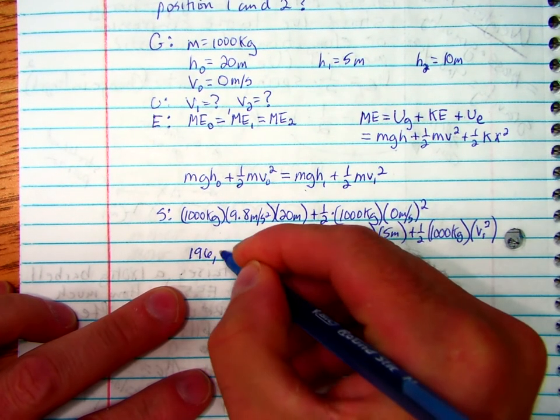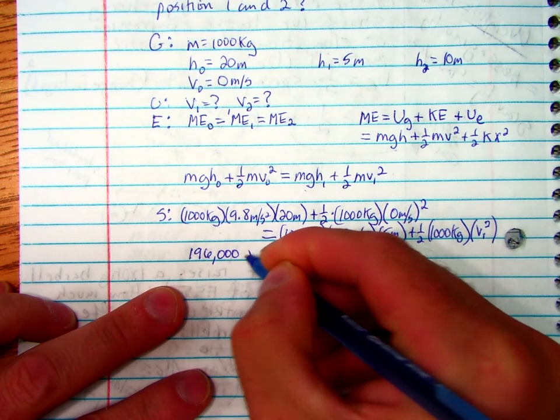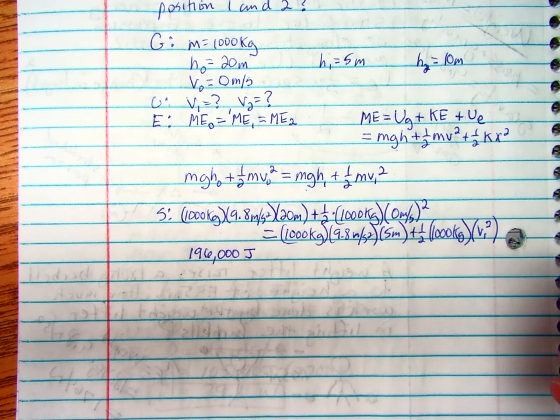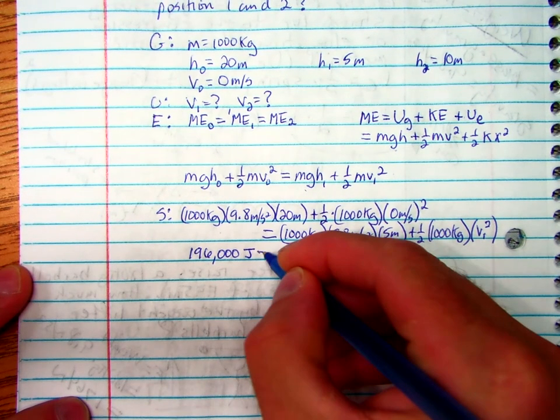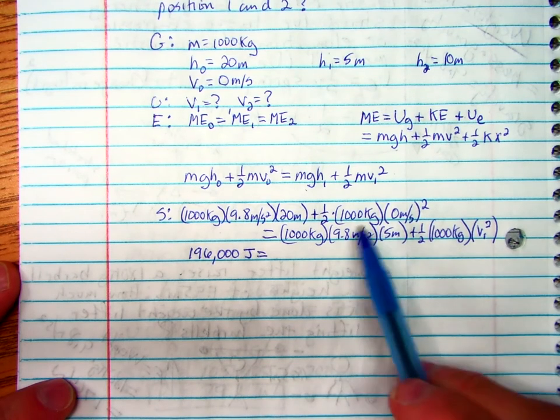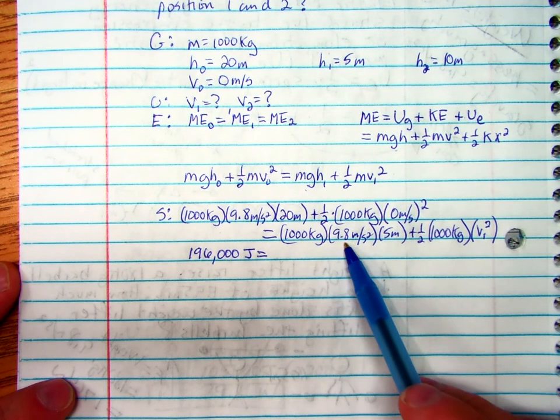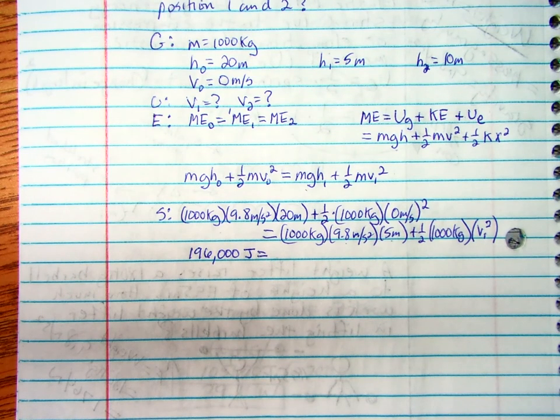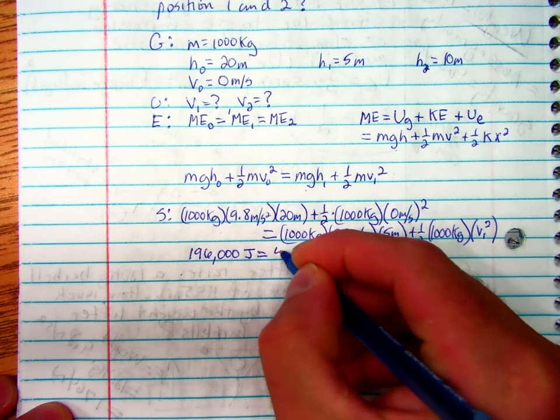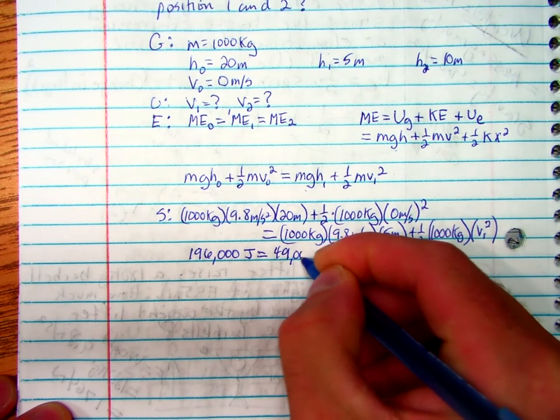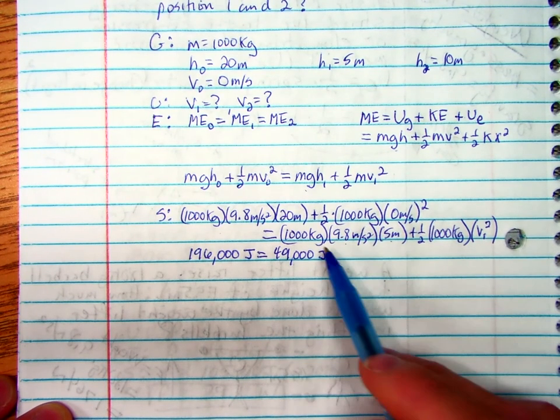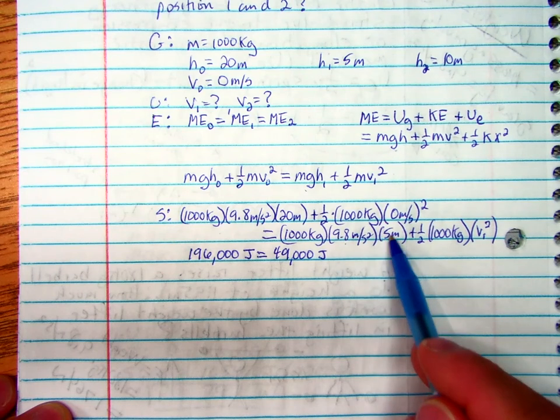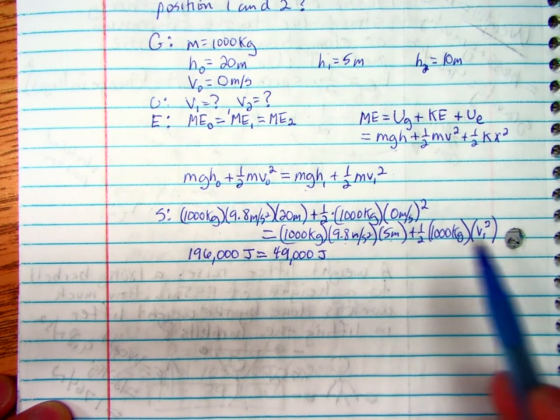196,000, I think, is what it is. Joules. Okay. Now, what does this equal? We have equals 1,000 times 9.8 times 5, which is 49,000. And that's joules. Notice, it's kilogram meters squared, because you have m times m, meters squared per second squared. That's a joule.